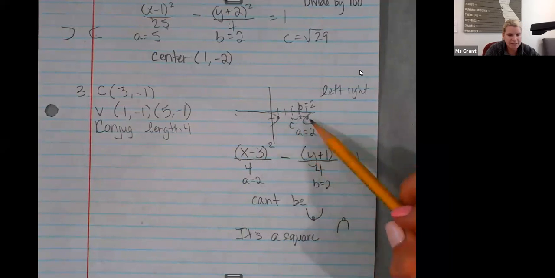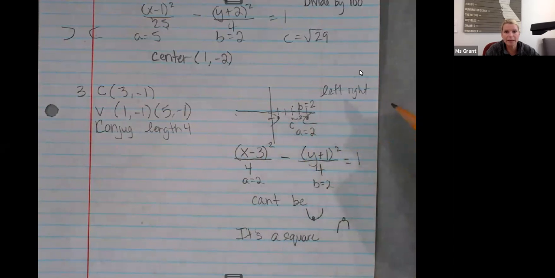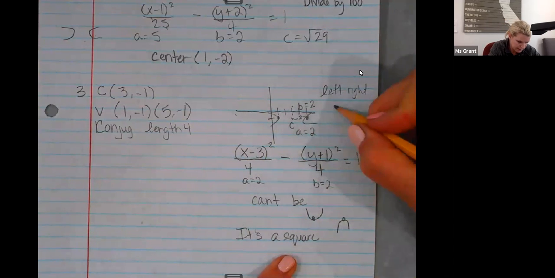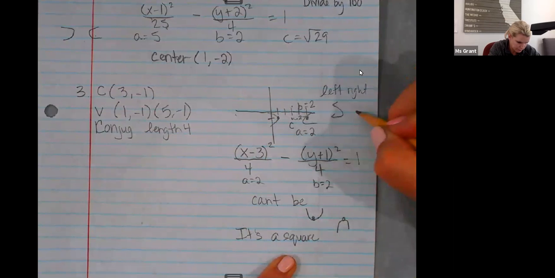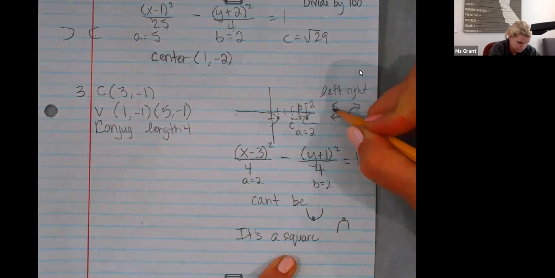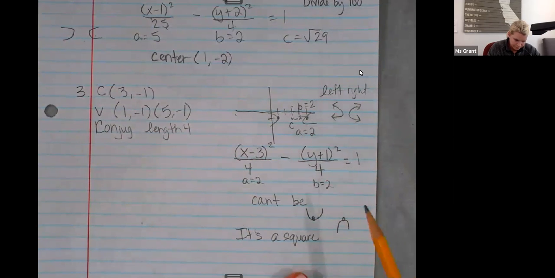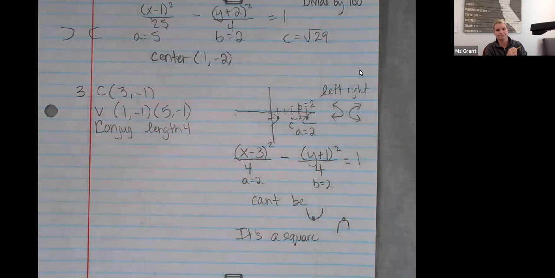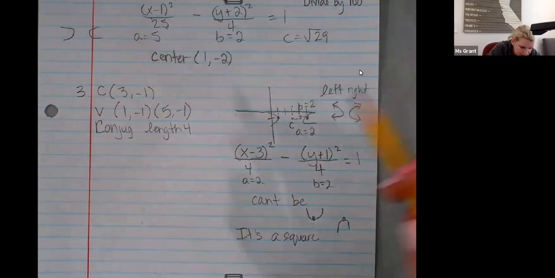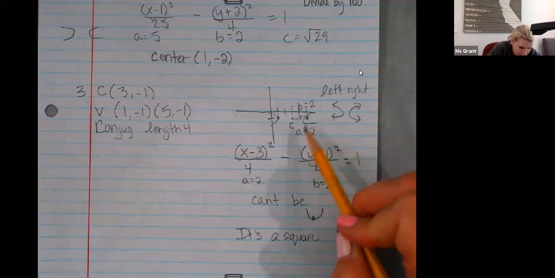Since the vertices are on the left and the right, it's going to open like this, correct? Because the vertices and the foci are all on the same line. It opens left and right. That means A is from the center to my vertex, 2 away. So A is 2.